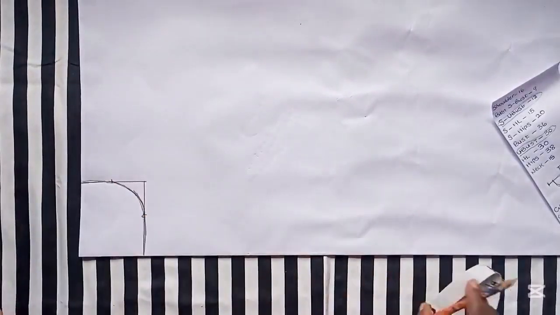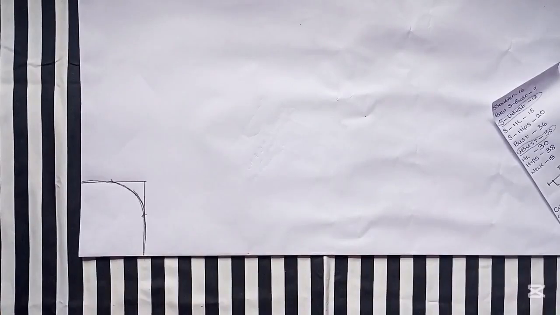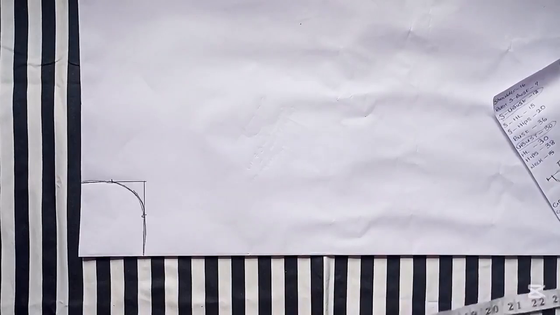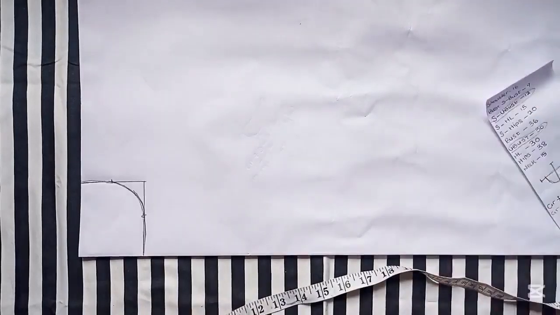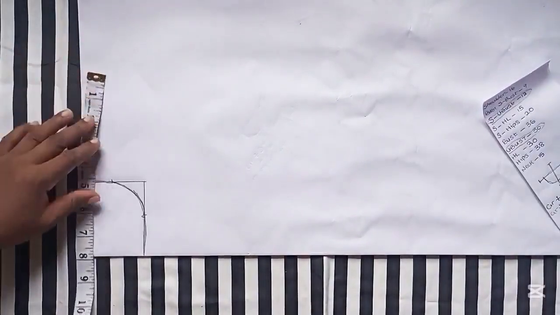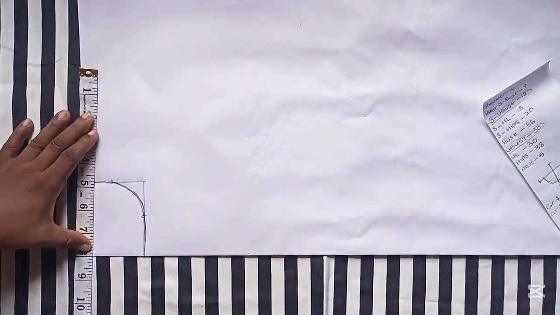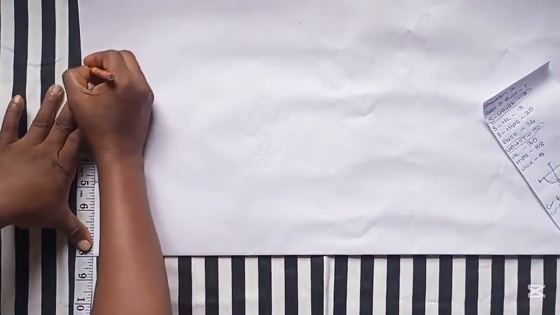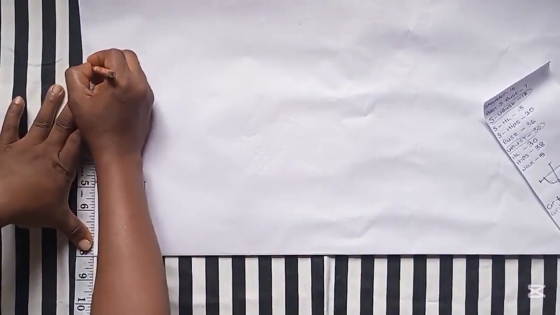The next thing I am going to do is to measure the shoulder. Take my shoulder measurement, okay? So the shoulder measurement is 16. And to get the shoulder measurement, you're going to divide it by 2. 16 divided by 2, whatever it gives you is what I'll place here. So 16 divided by 2 is, of course, 8. So I'll just take my 8 measurement down here.